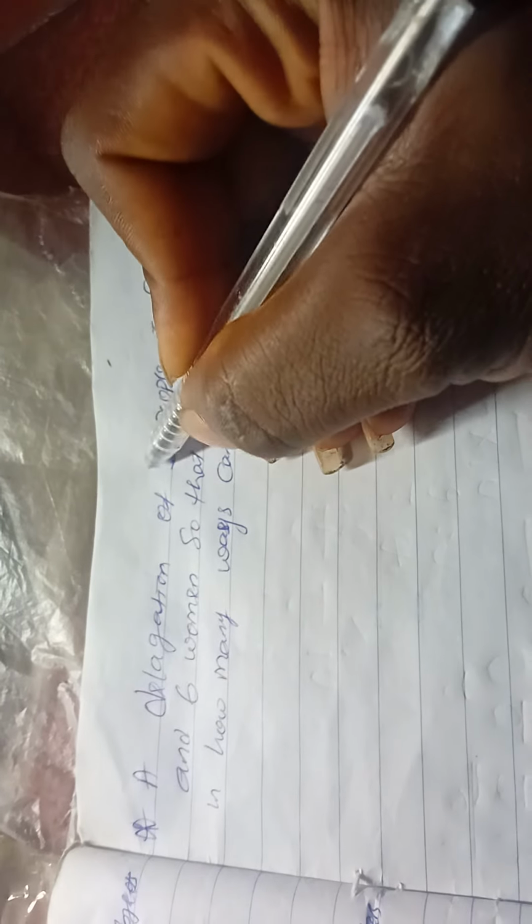In how many ways? So now, a delegation of 3 people is chosen from 5 men and 6 women so that it contains at least 2 women. This is the question, sorry. A delegation of 3 people is chosen from 5 men and 6 women.